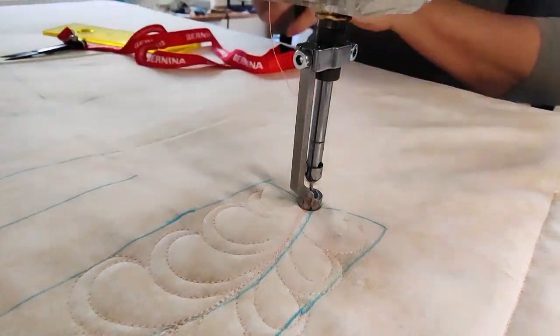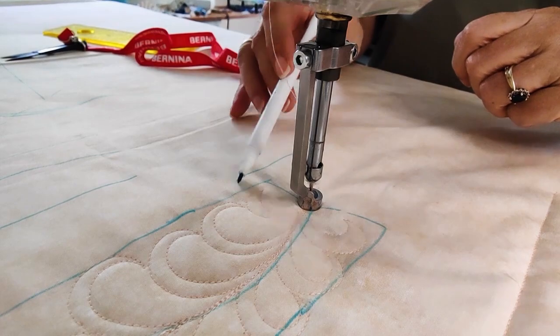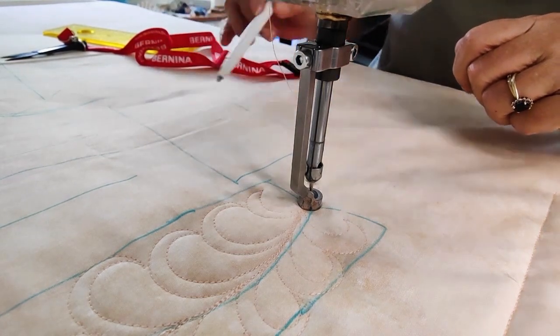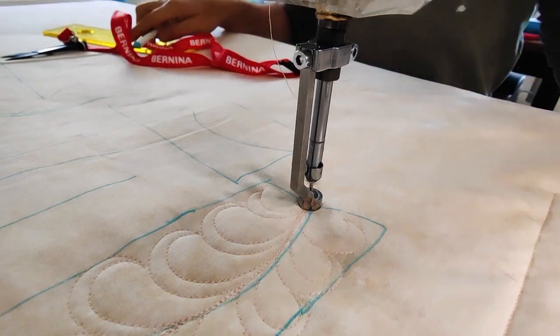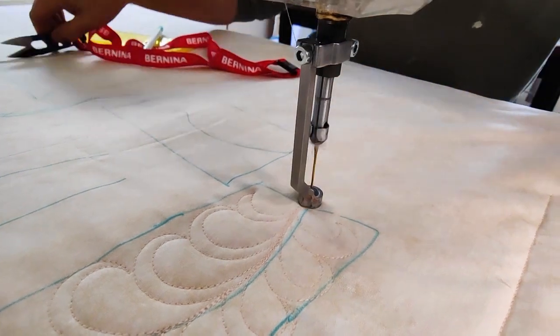Now I'm just going to sneak across here and draw, and we'll do what they call the traditional feather. So let's lock those off.